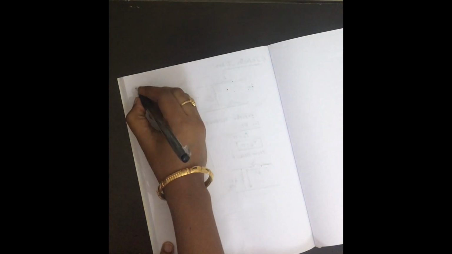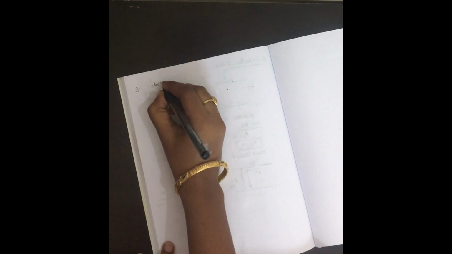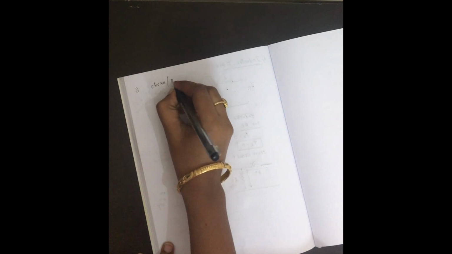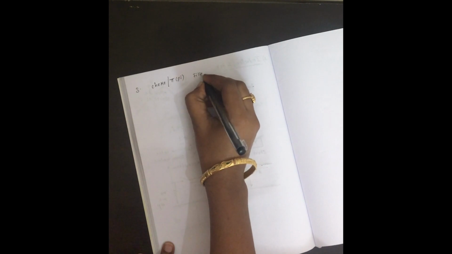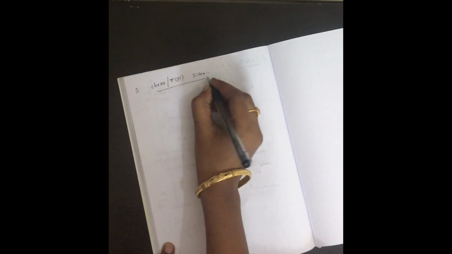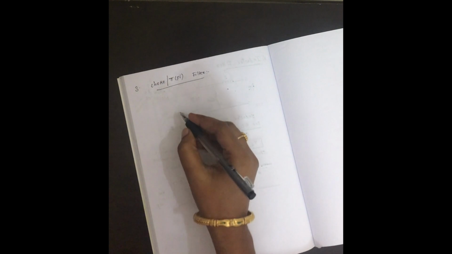In last class we have seen about capacitor filter and inductor filter. Now we will be seeing about the third one, the choke or pie filter. This is called pie because it looks like a pie shape.